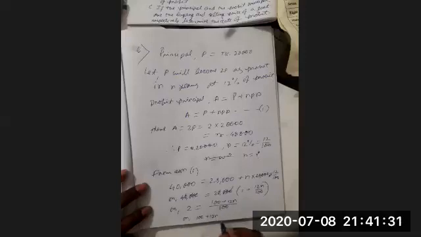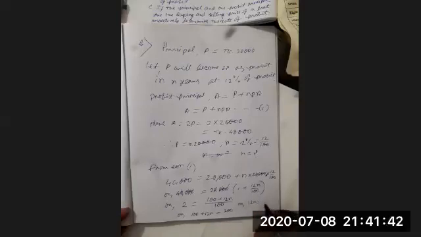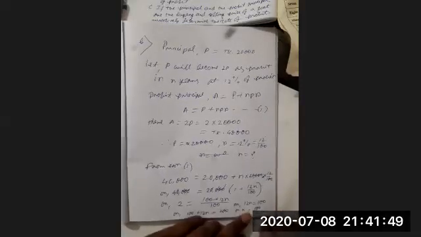100 plus 12n equal 200, or 12n equal 100, n equal 100 by 12. 100 by 12 means 25 by 3 years. It may be 25 by 3 years. Okay. 6 years 4 months.